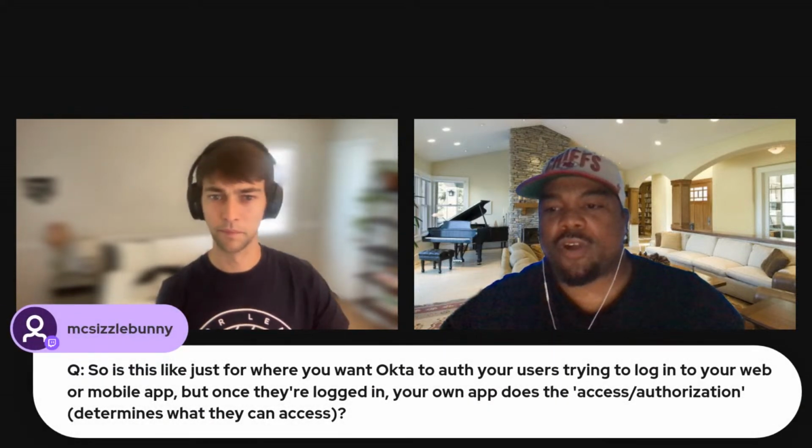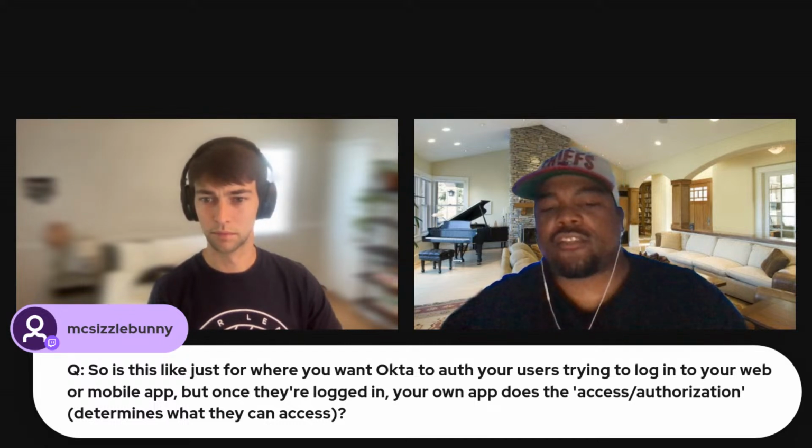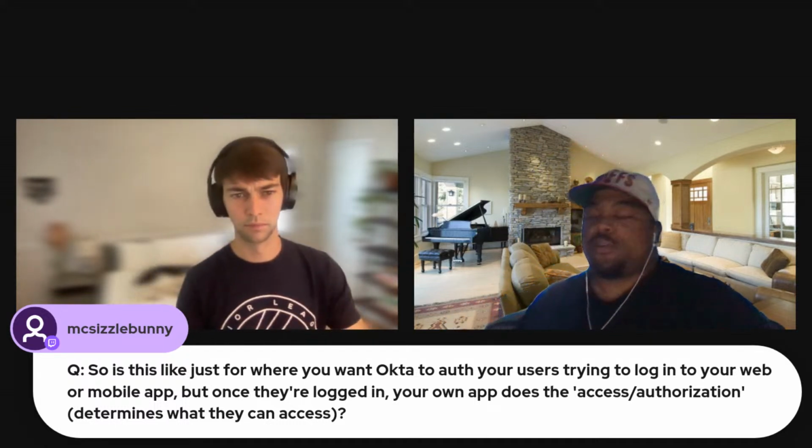I do see one from MC Sizzle Bunny. It says, is this just for where you want Okta to auth your users trying to log in, but once they're logged in, your own app does the access? So that's a great question.